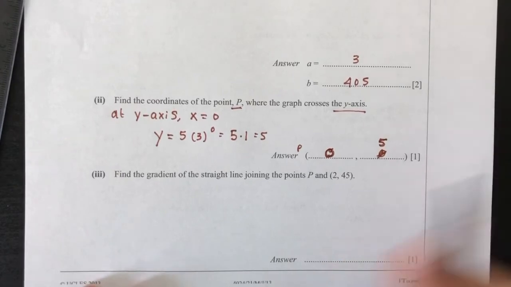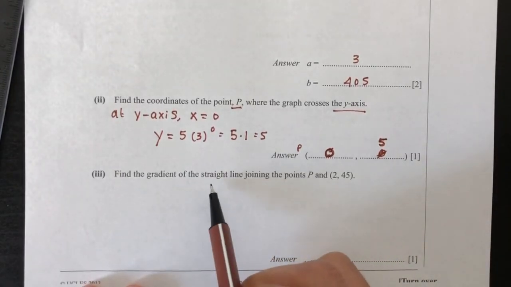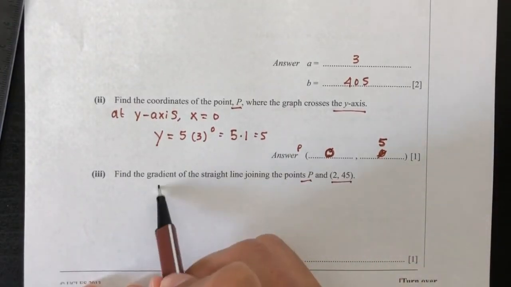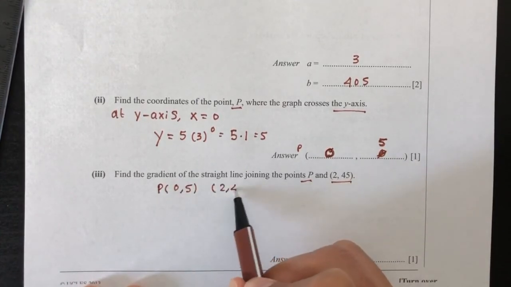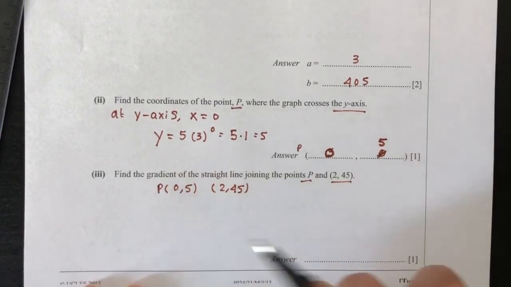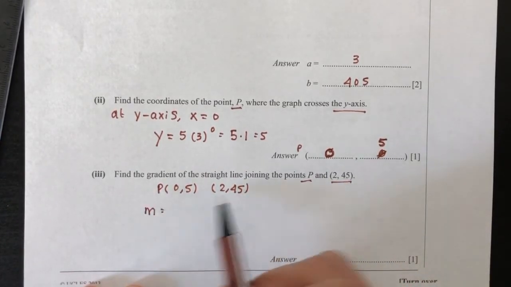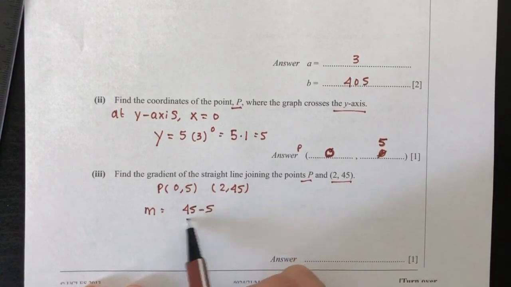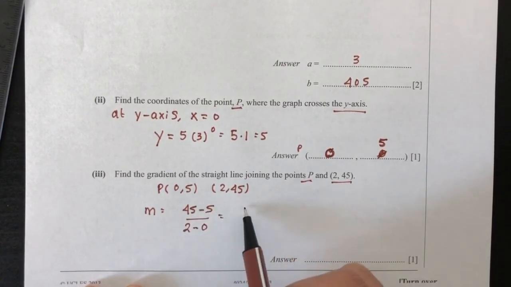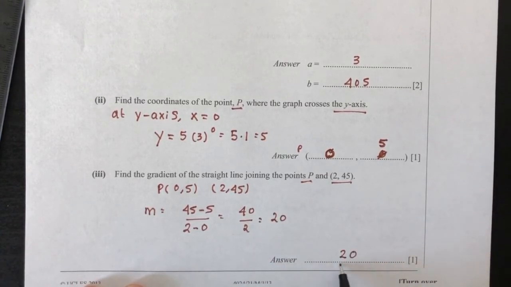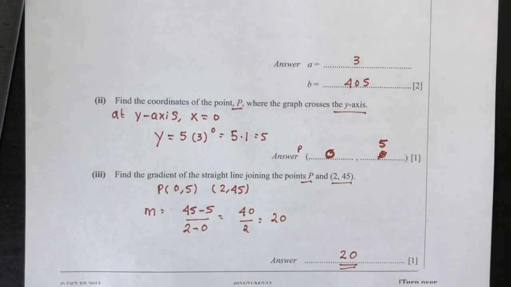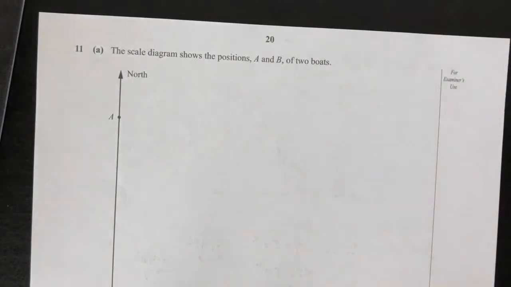Now for part 3, find the gradient of the straight line joining the point P and this point. We have a point P, which is 0, 5, and we have a point which is 2, 45. To find the gradient, pretty easy, we use the formula y2 minus y1 over x2 minus x1, which is 40 over 2, will be 20. 20 is your answer for part 3. And that will be question number 10. Now let's move on to question number 11.